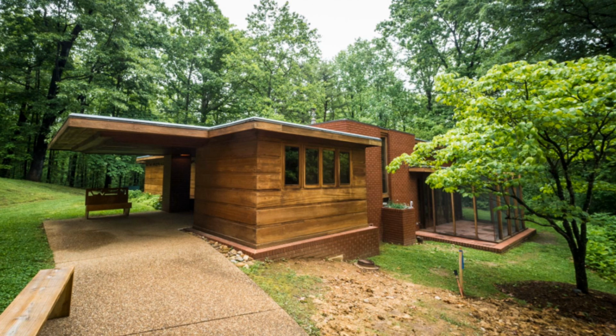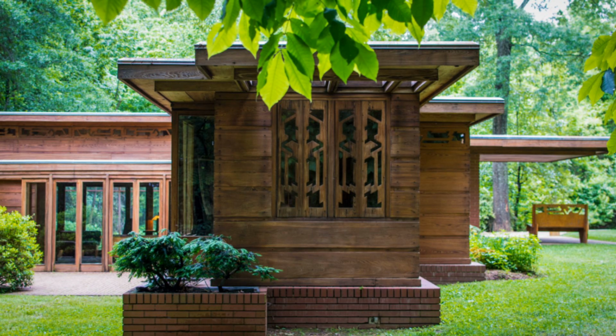Wright was committed to using natural, locally sourced materials to create homes that felt organic and connected to their environment. In this house, we see a harmonious combination of wood, brick, and glass, reinforcing the idea that architecture should blend seamlessly with nature rather than dominate it. The horizontal wooden siding is one of the most striking features of the house. Wright designed it with board and batten construction, emphasizing long, uninterrupted horizontal lines that visually expand the space.